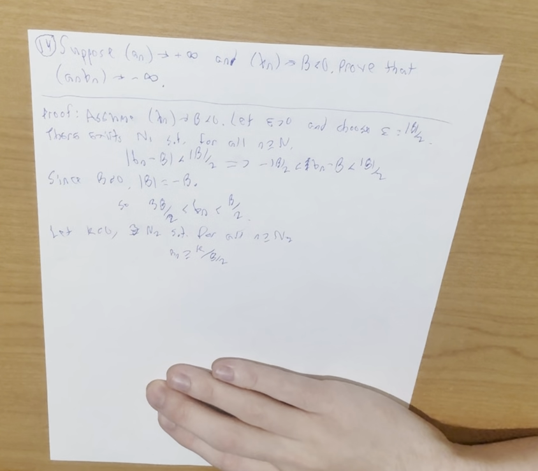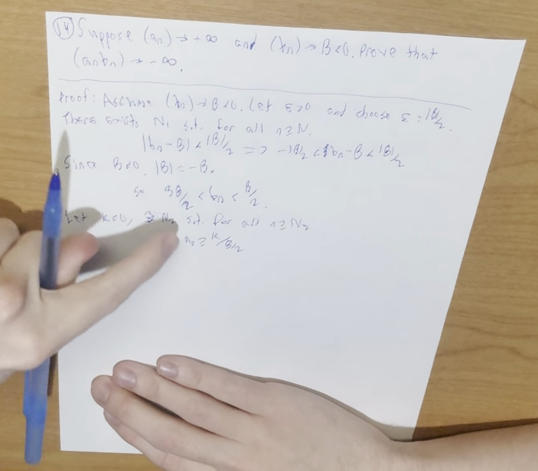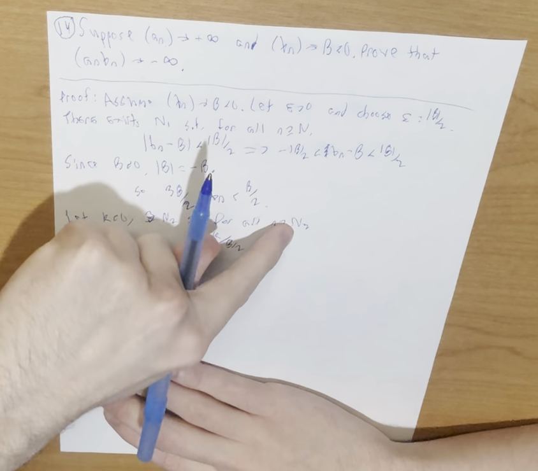Okay. And now we want both of these bounds to work. So one works with n2 and one works with n1.